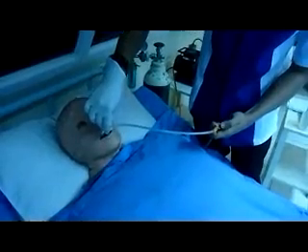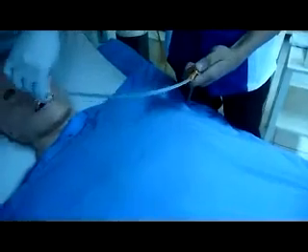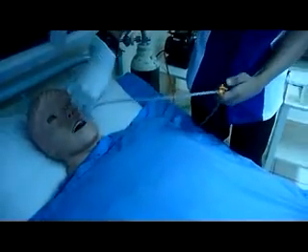Apply suction by placing the thumb of the non-dominant hand over the open port. Rotate the catheter with your dominant hand as you withdraw the catheter. This should take 5 to 10 seconds.